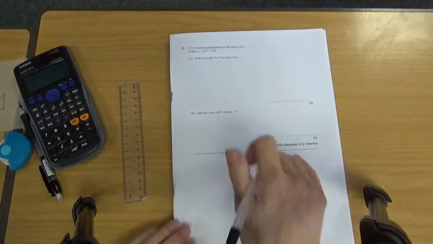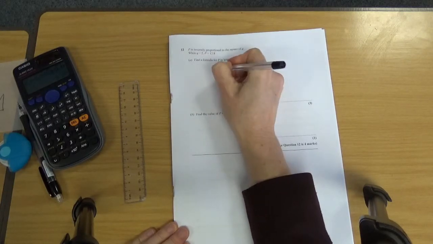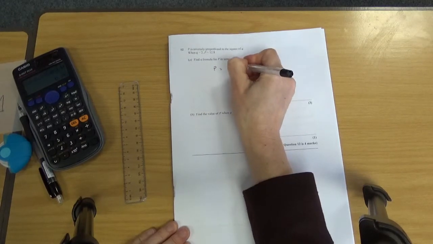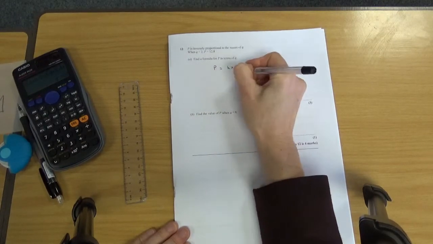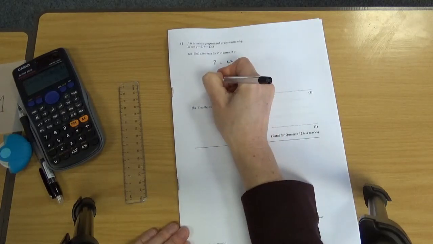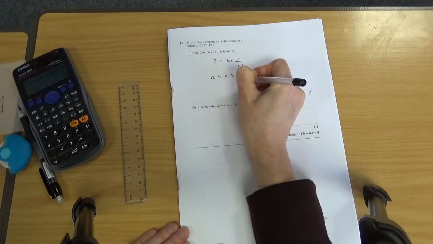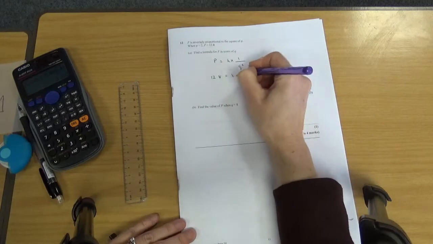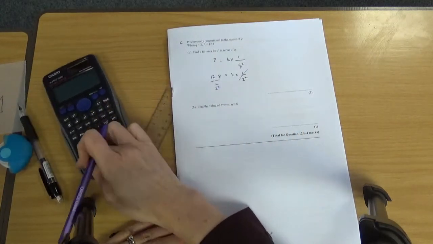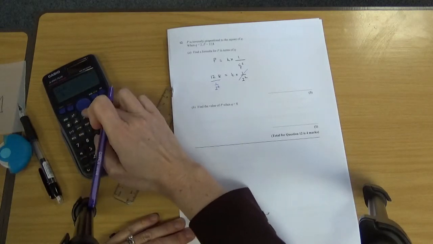Proportion question. Change it into a sentence. So P means equal. Inversely proportional to is K times 1 over, and I want the square of Q. Then I can put my numbers in. P is 12.8 and Q is 2. Opposite of multiplying is dividing. So I want 12.8 over 1 over 2 squared.